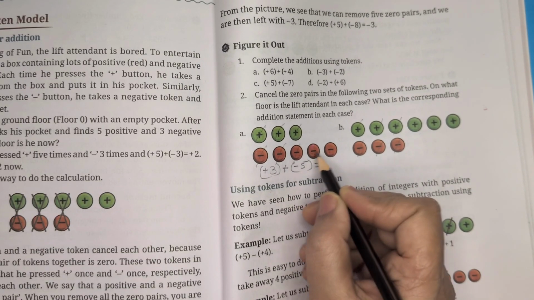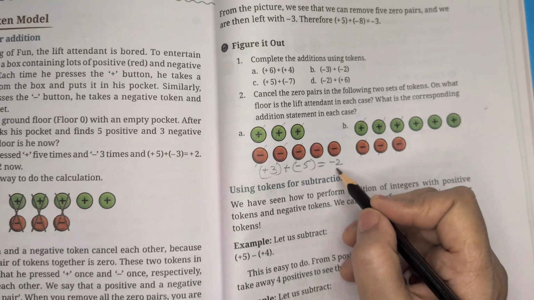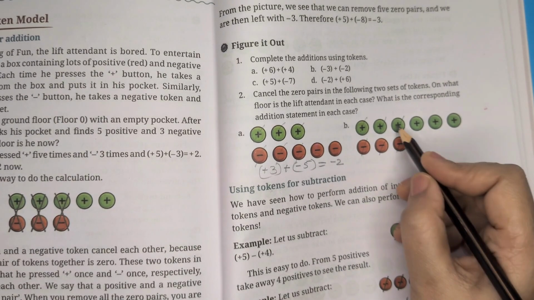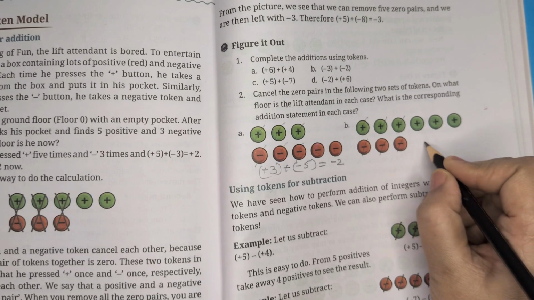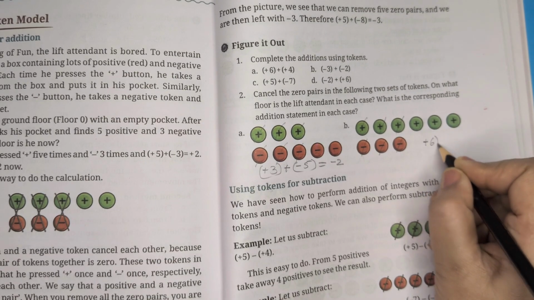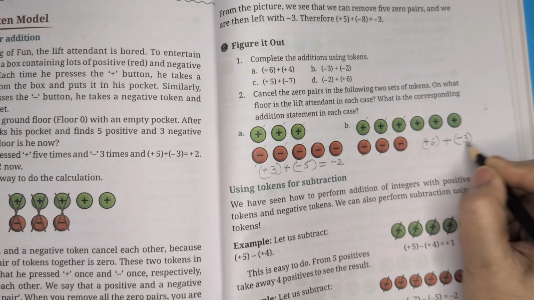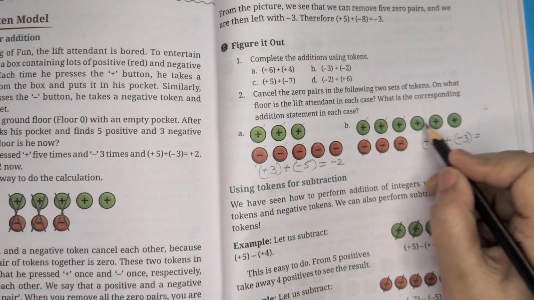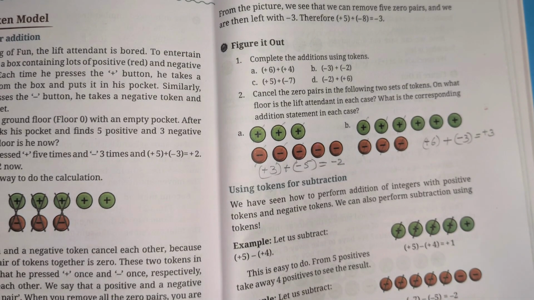Finally we are getting minus 2. In the second, the statement is: first we have taken 6 positive tokens, that means plus 6. Then 3 negative tokens. After cancellation we got 3 positive.